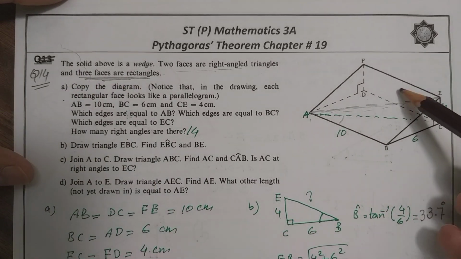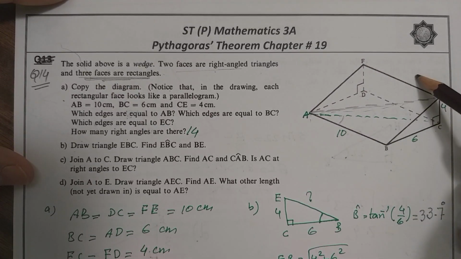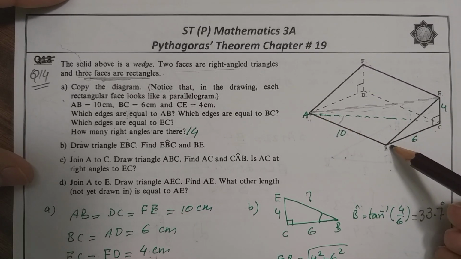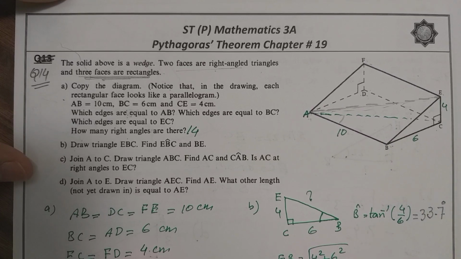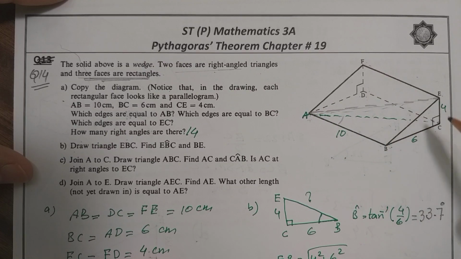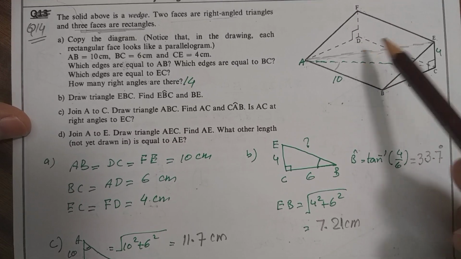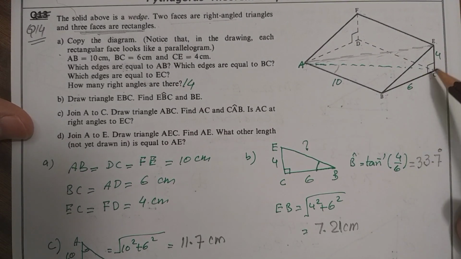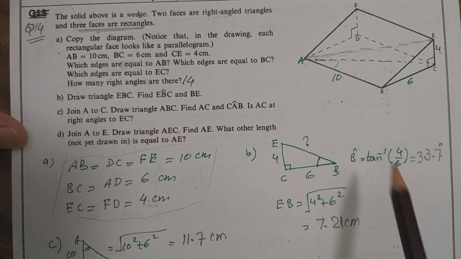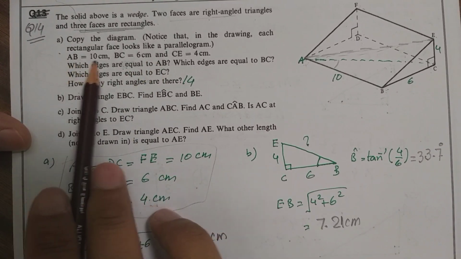It means the back side, EFDC, is a rectangle. AFEB is a rectangle. ADCB is also a rectangle. Okay, so here just label them: AF equals BE, AB equals DC, EC equals FD, and BC equals AD. So all are equal. So we can say this is the information about which are equal to each other, because he said to write what are equal to each other.